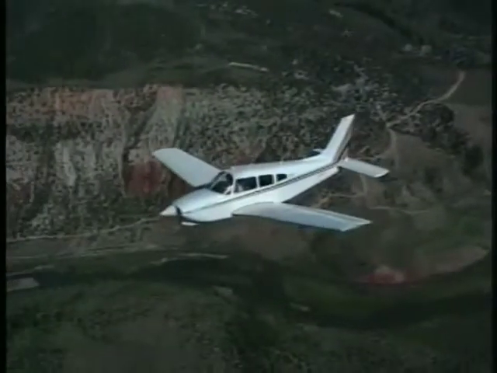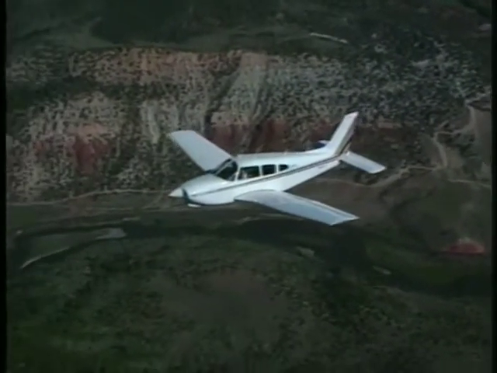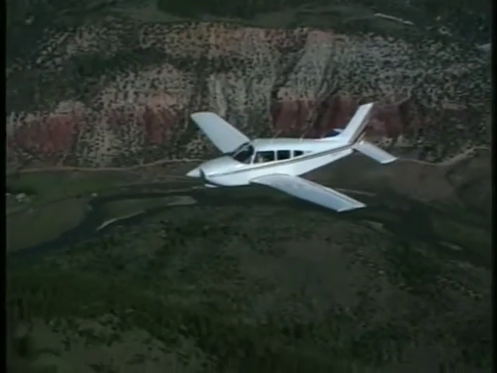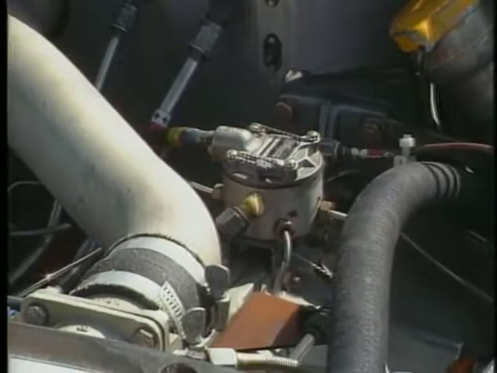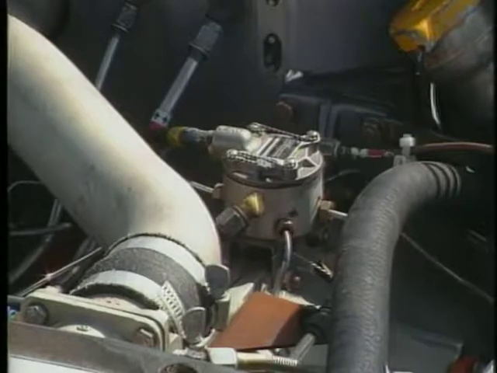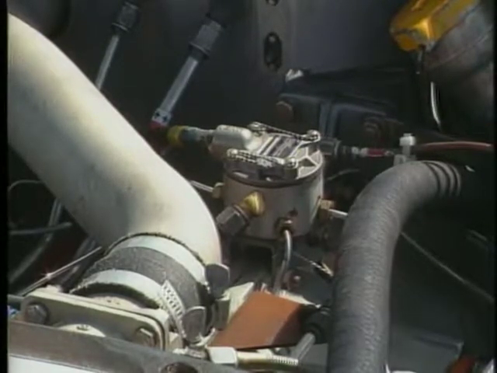Now that you're familiar with the basic components of a fuel injection system, let's look at some of the advantages fuel injection has over carburation. As mentioned earlier, one advantage of fuel injection is the even distribution of fuel to each cylinder. Let's look at why this is beneficial.